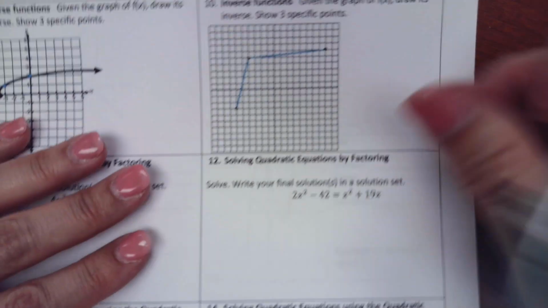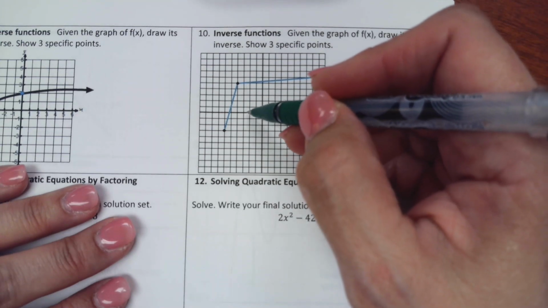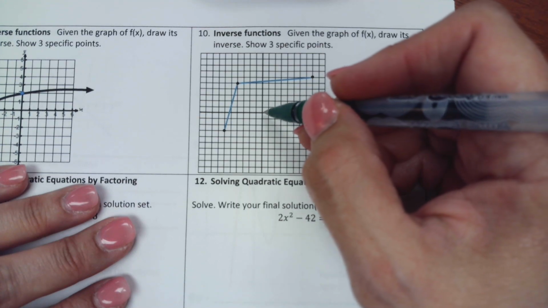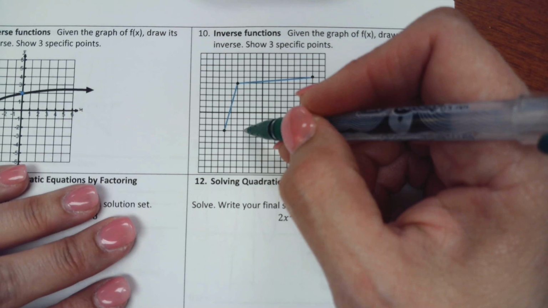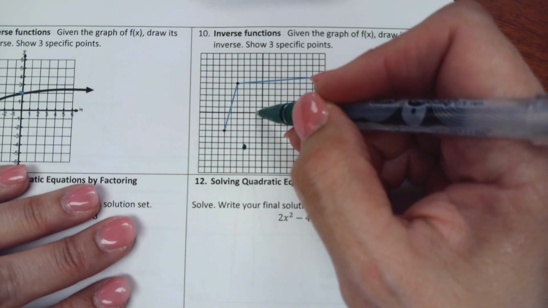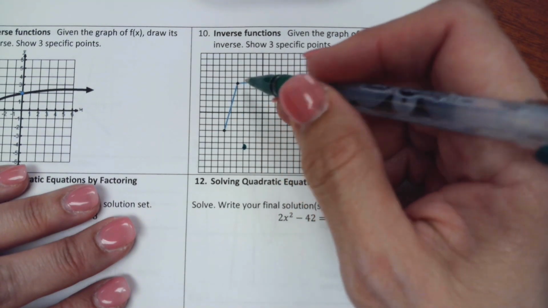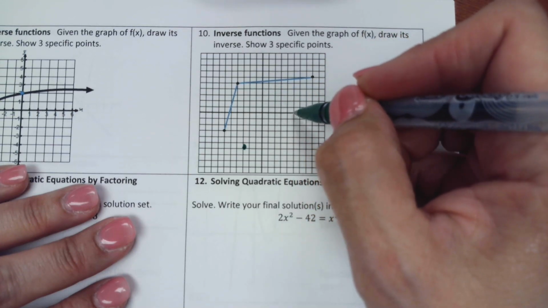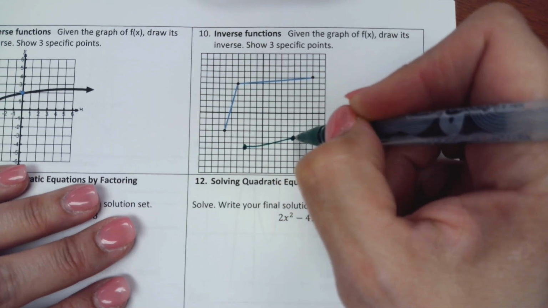All right, inverses. So over here we have 3 nice points, and we have to reverse them. So (-6, -3) would change to (-3, -6). All right. (-4, 5) changes to (5, -4). And there's a line between there.